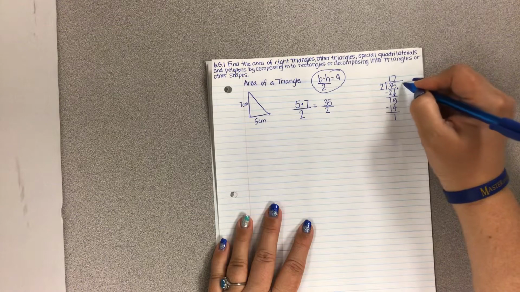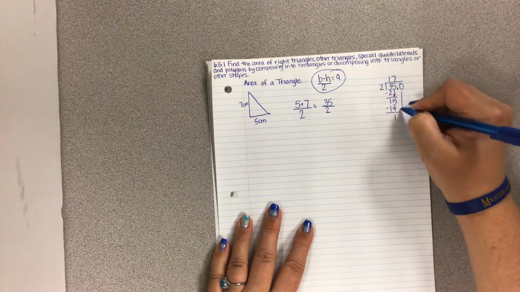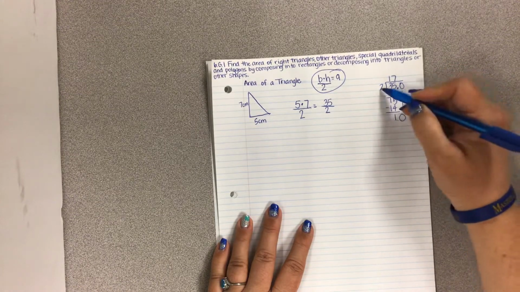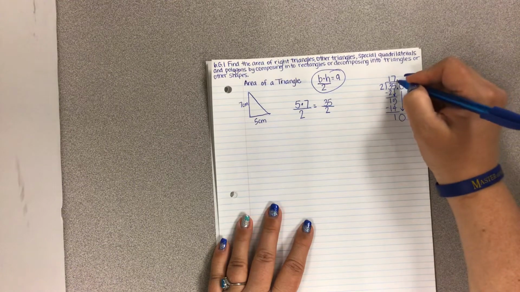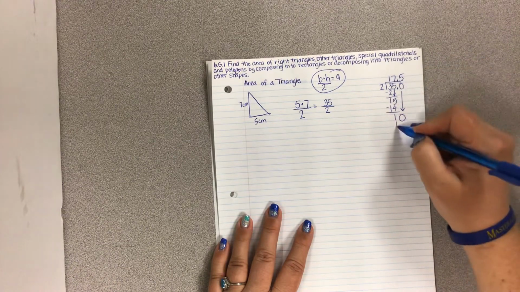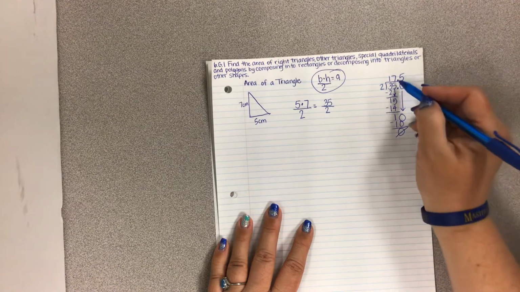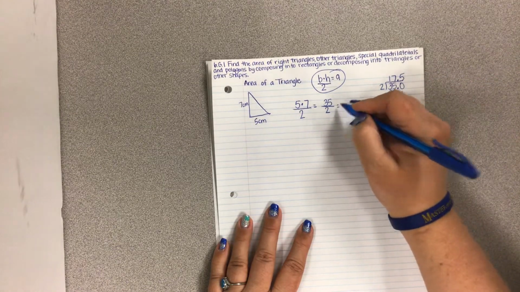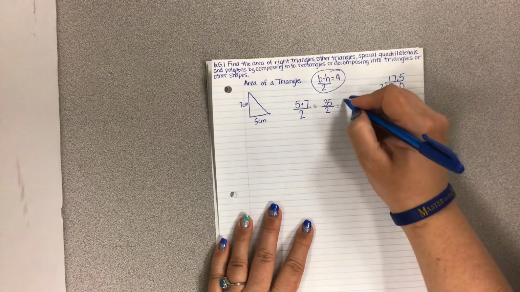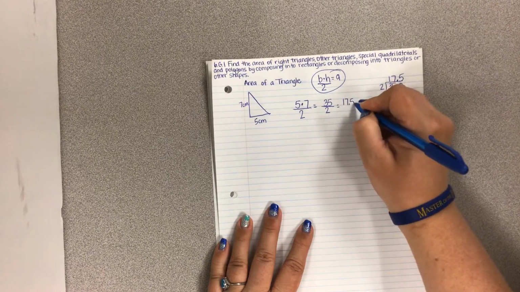I can put a decimal, drop a 0. And 2 goes into 10 5 times, which is 10. Subtract, and I 0 out. So my answer for the area, because that's what I'm finding, is 17.5.